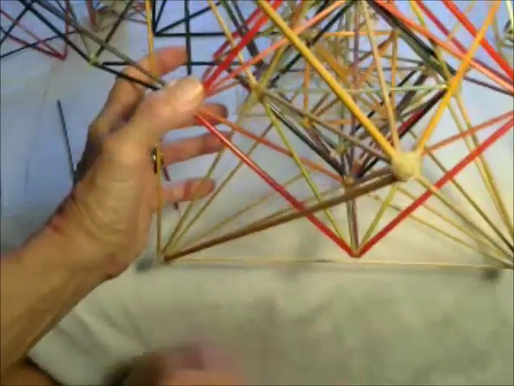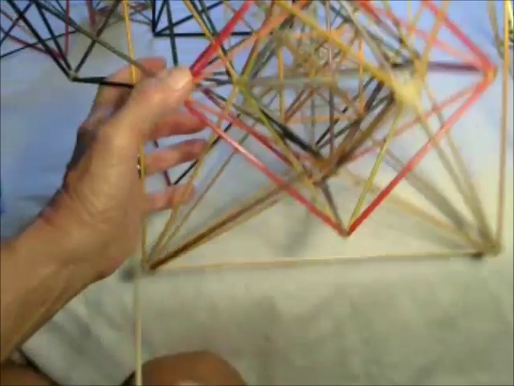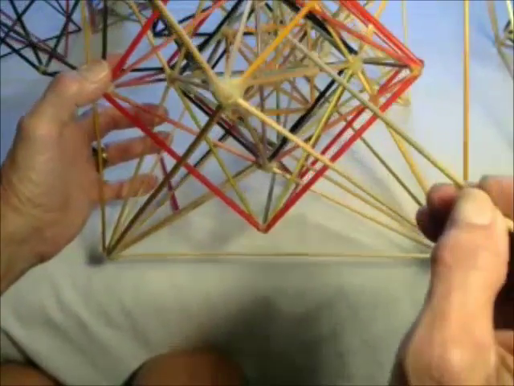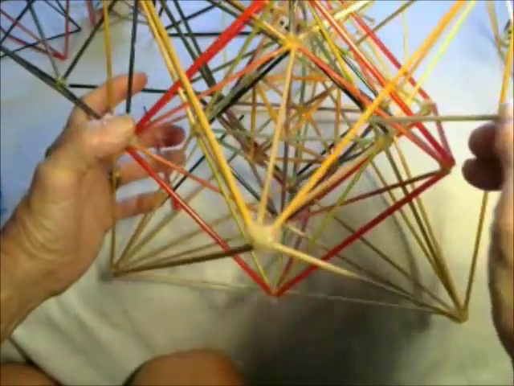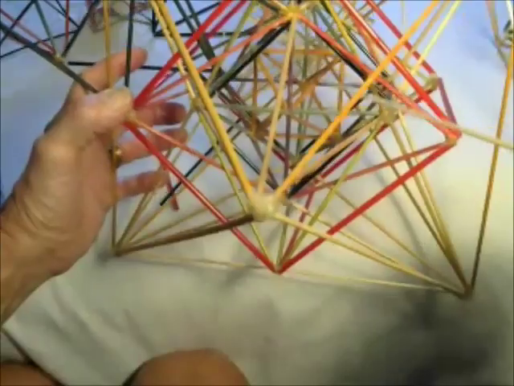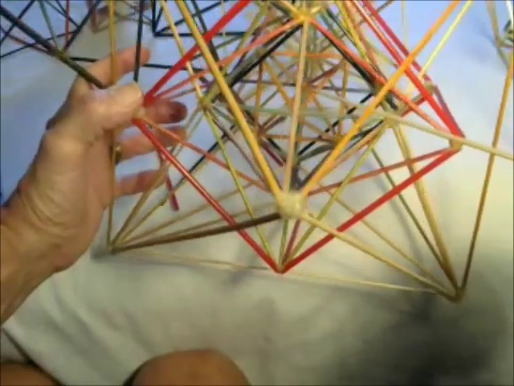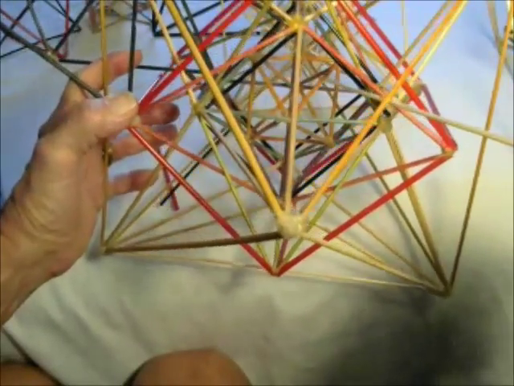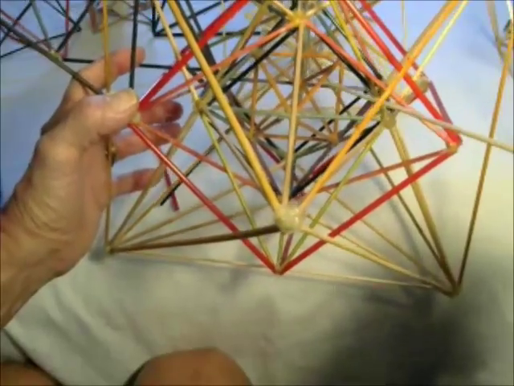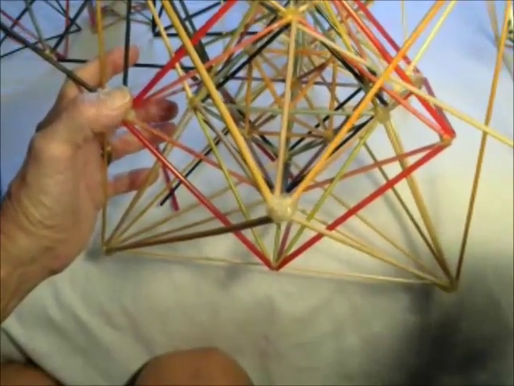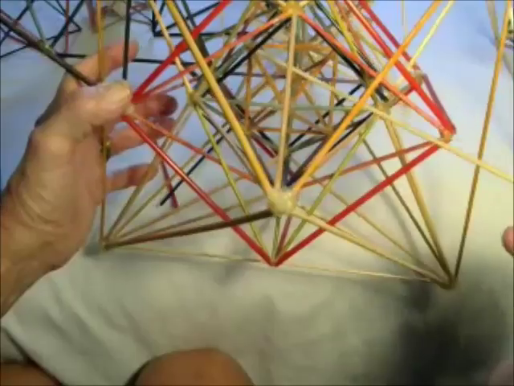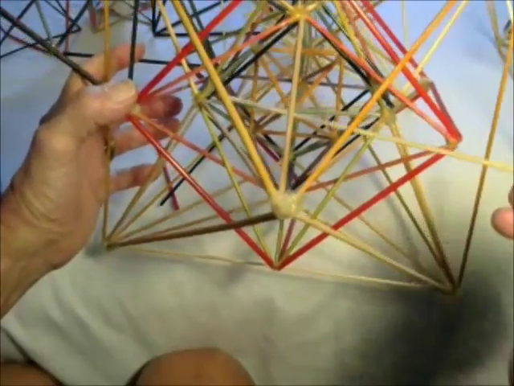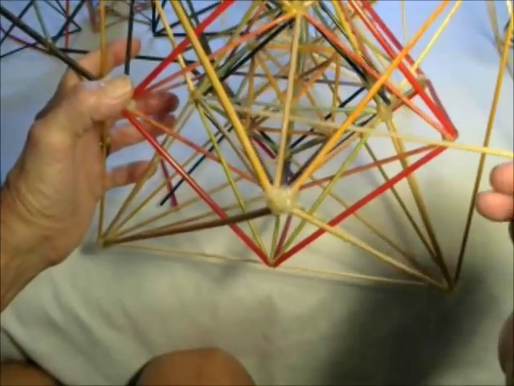And then way inside here, right here, is another little octahedron that forms inside a tetrastar that's formed here with the second internal cube that forms.